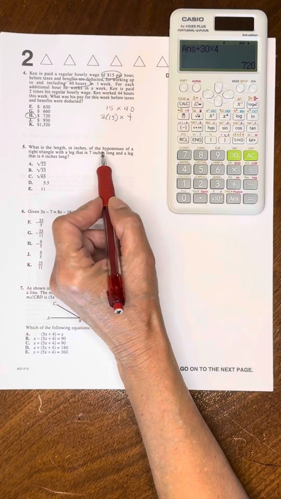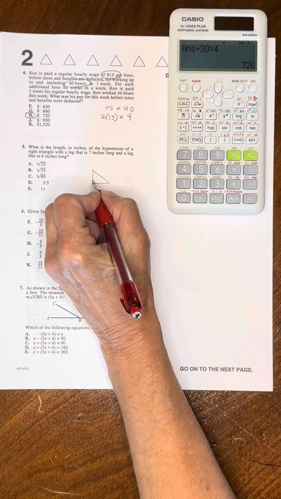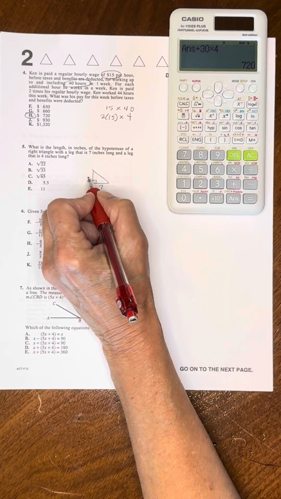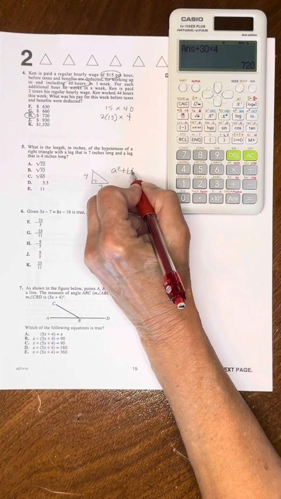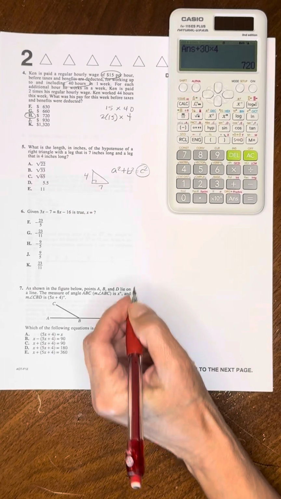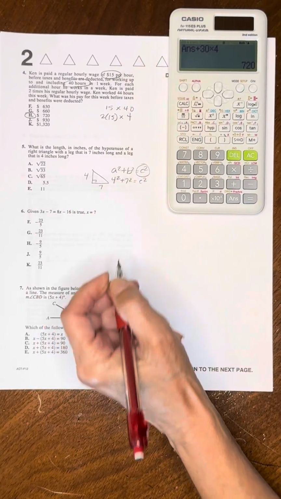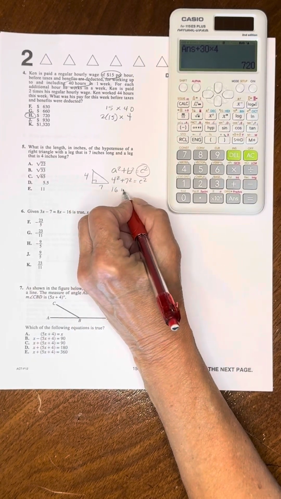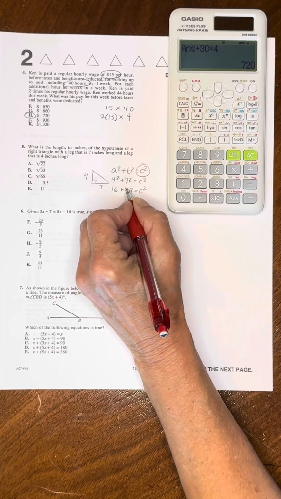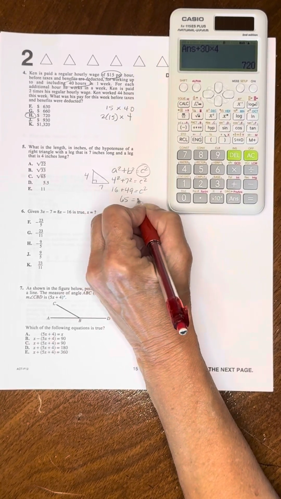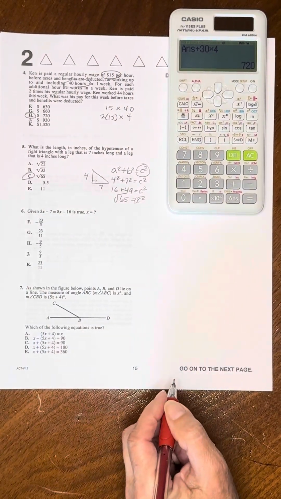All right, what is the length in inches of the hypotenuse of a right triangle with a leg that is 7 inches long and a leg that is 4 inches? This is Pythagorean theorem. A squared plus B squared equals C squared, C being the hypotenuse. So it's 4 squared plus 7 squared is C squared. That's 16 plus 49 is C squared. That's 65 is C squared, but you take the square root and they leave it as a radical.